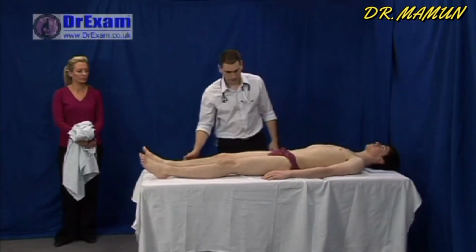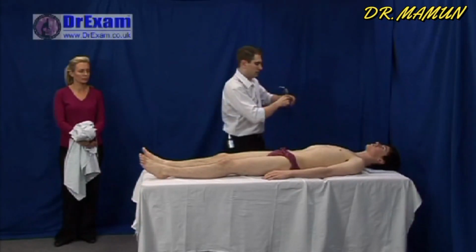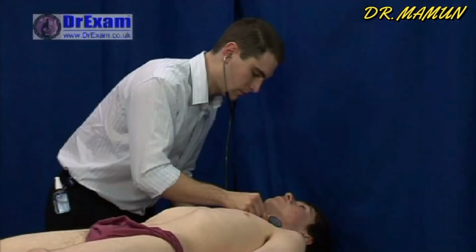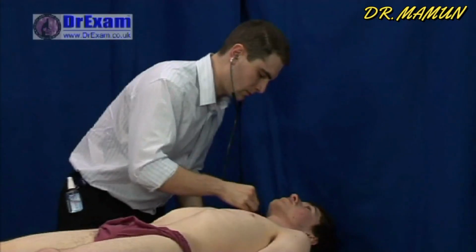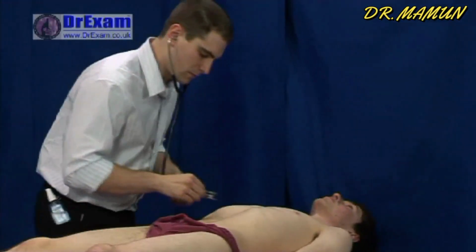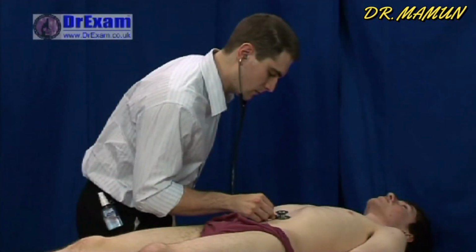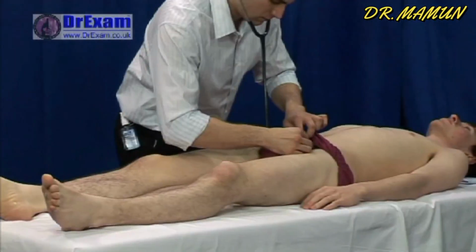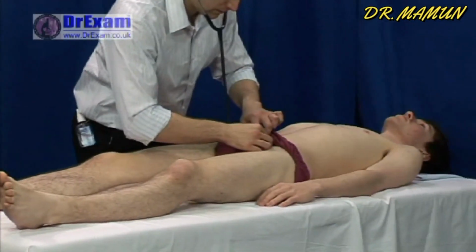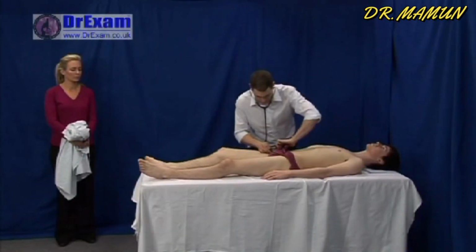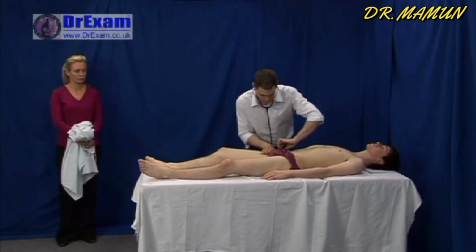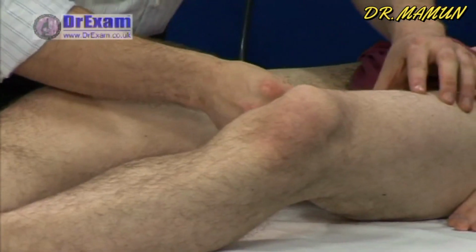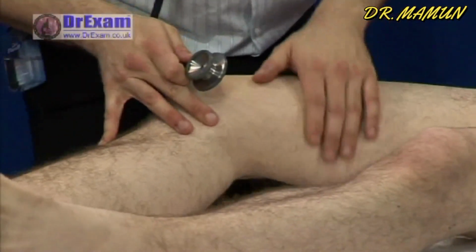Now auscultate for bruits, listening over the carotid arteries, the aorta, the iliac arteries, and the femoral arteries. Bruits are indicative of turbulent flow.